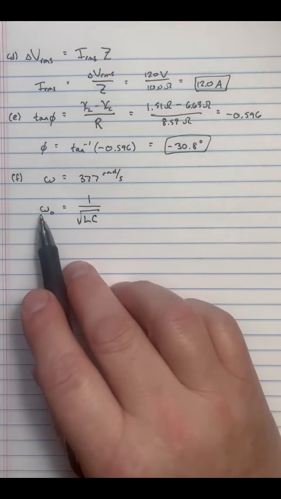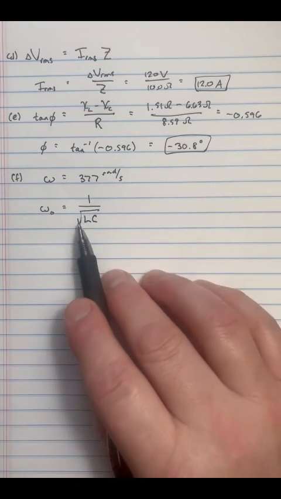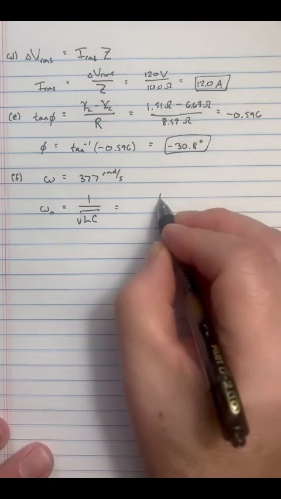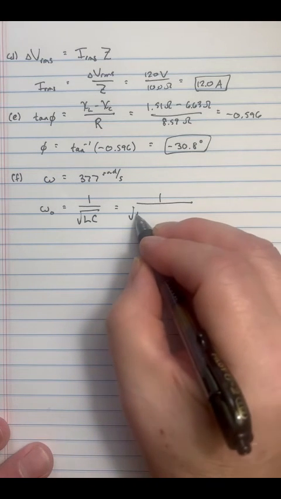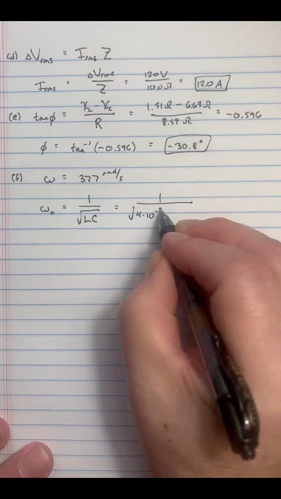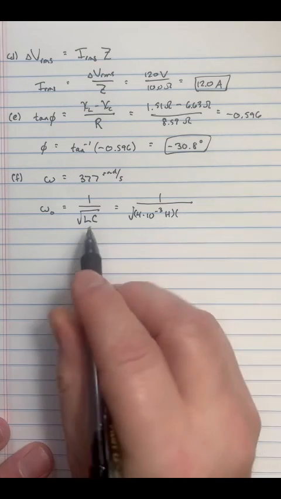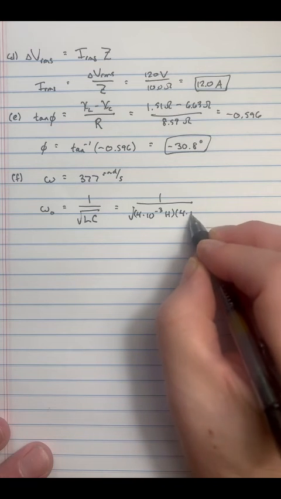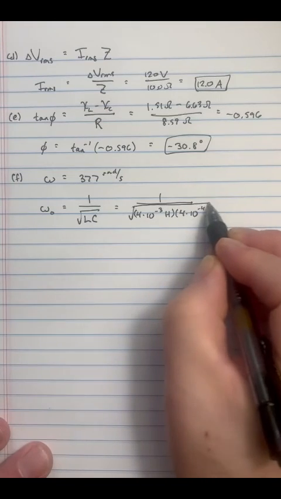So the resonant angular frequency, written in angular frequency terms, is 1 over the square root of L and C together. All right, so let's put in our numbers there. So L, again, was 4 millihenries, or 4 times 10 to the minus third henries, right? The capacitance was 400 microfarads, or 4 times 10 to the minus fourth farads, like that.